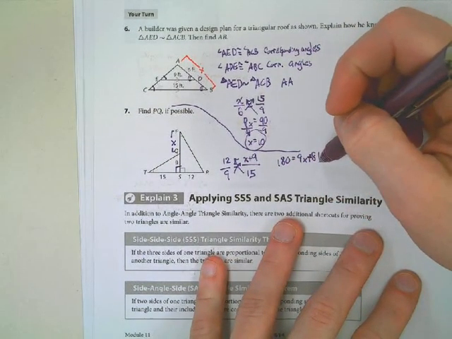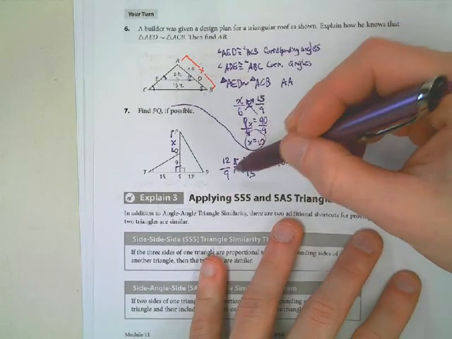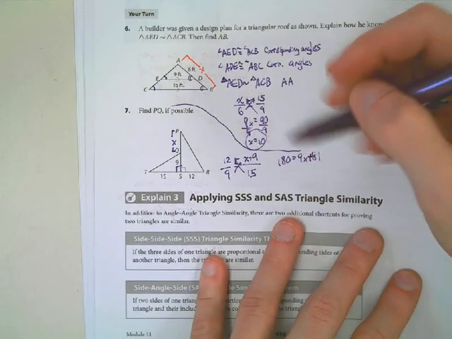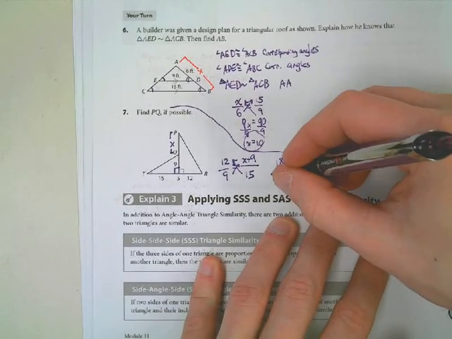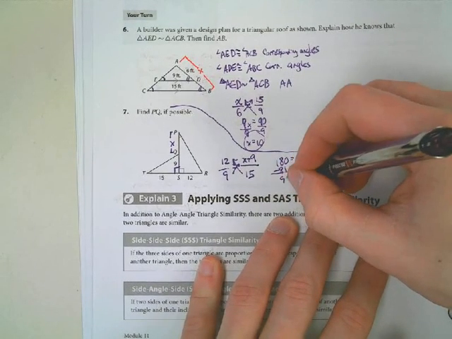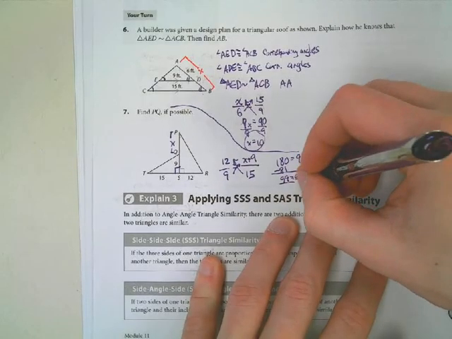So 9 times x is 9x, 9 times 9 is 81. So continue solving. We can subtract 81 from both sides. You get 99 equals 9x, and then divide both sides by 9. Yeah, that's right. 99 divided by 9 is 11.